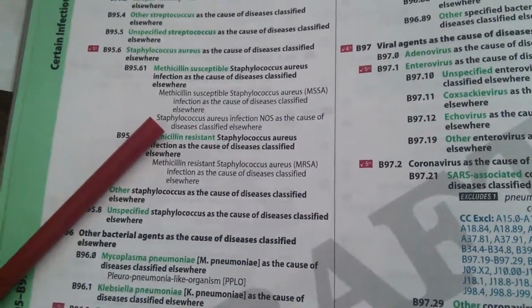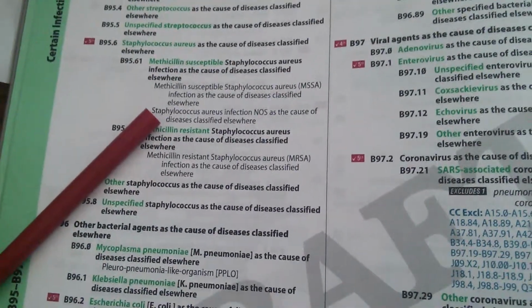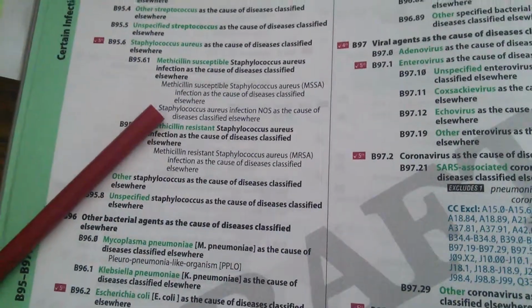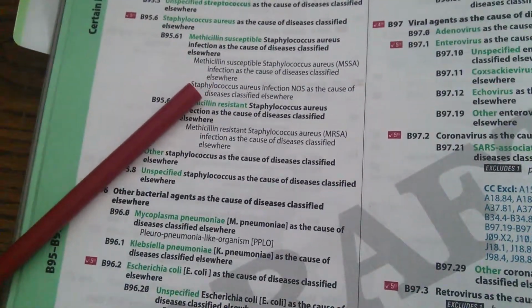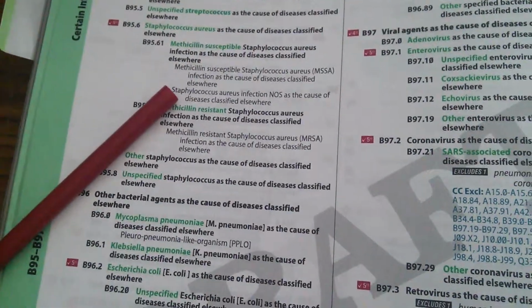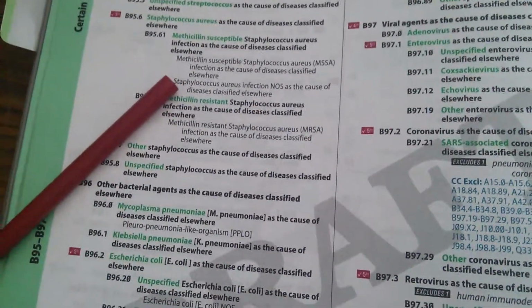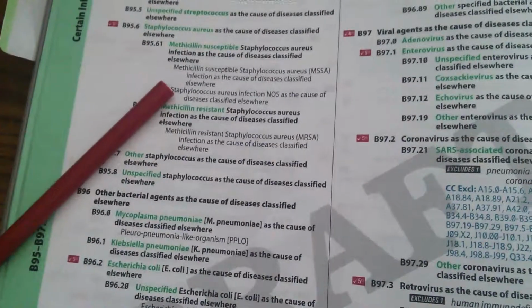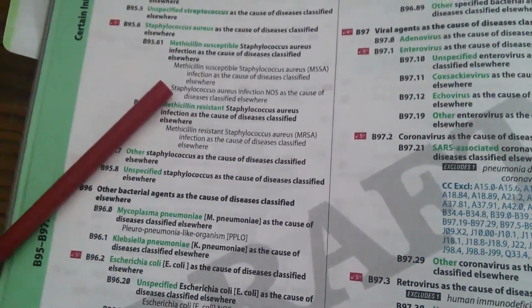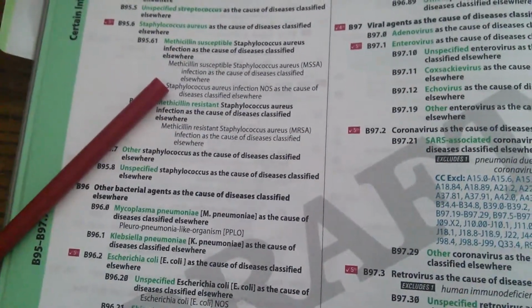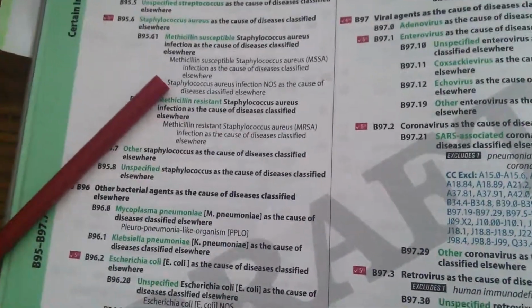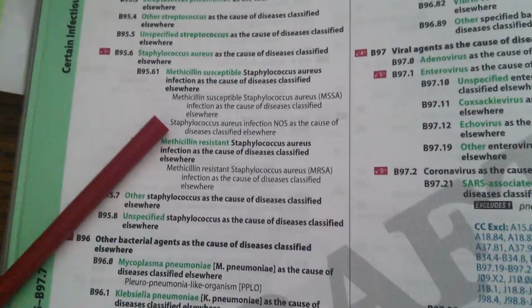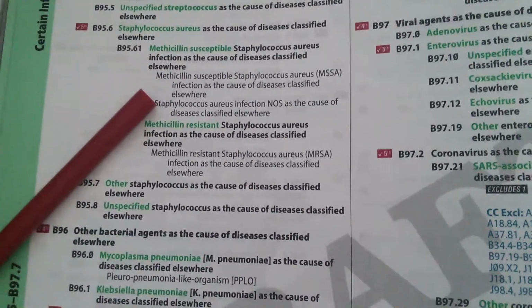The virus is staphylococcus aureus, and we don't know whether it's any of the other indications. We don't know, but we know that it's staphylococcus aureus, and not otherwise specified means that we don't need any other indication. So that's our code. What is the code that we got there?